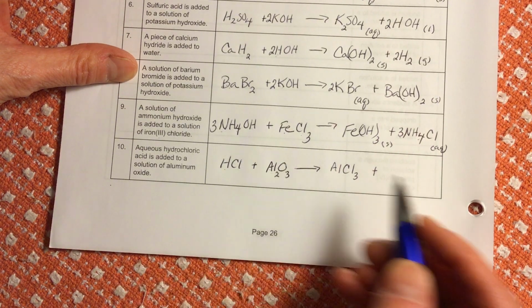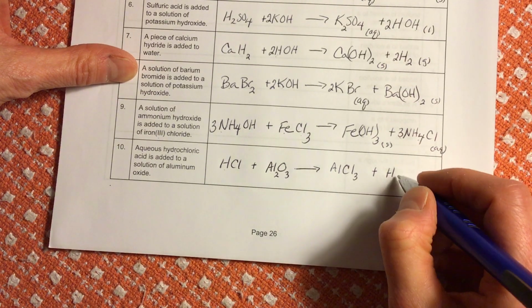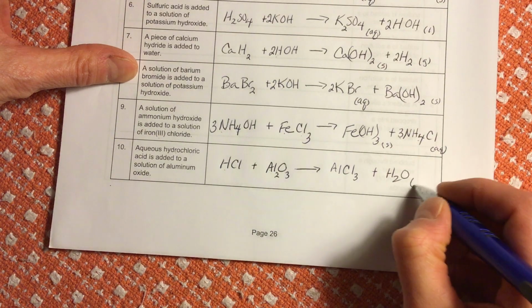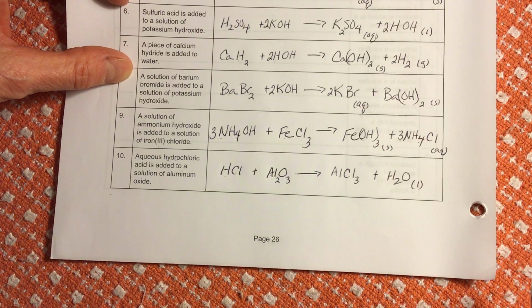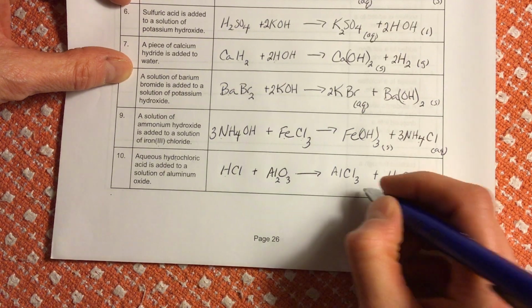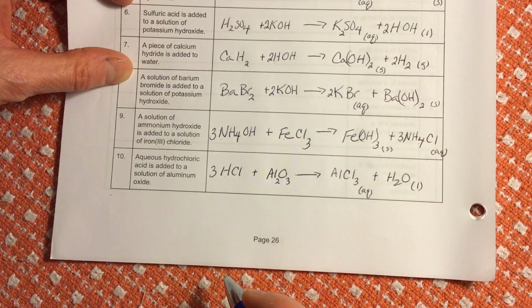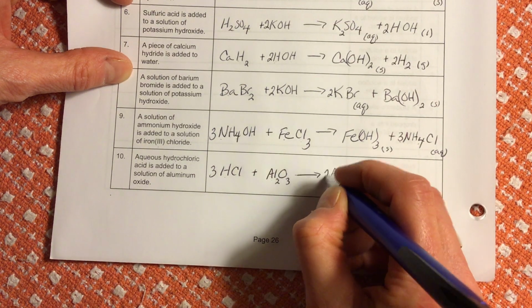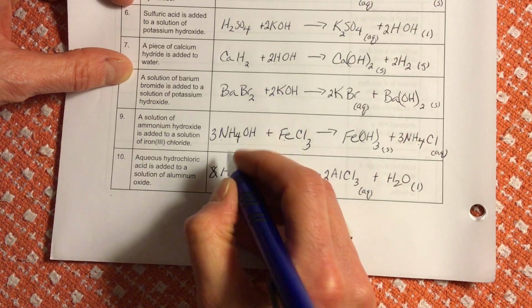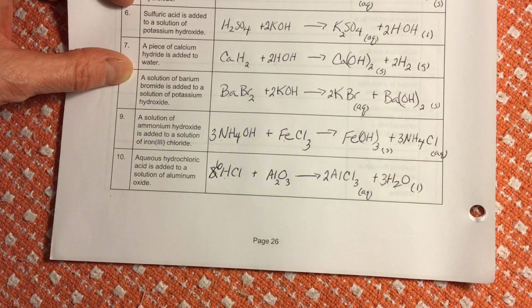And hydrogen gets together with oxygen to make water. Hydrogen is +1, oxygen -2, so we get H2O. This is a liquid. It's a molecule that sticks together, so this reaction will work. To balance it, actually this is aqueous, we need 3 chlorides on the reactant side, and we need 2 aluminum, so I'll go like that. Actually, we're going to make this 6 chlorides, 6 hydrogens, 6 hydrogens, 3 oxygens, there we go.